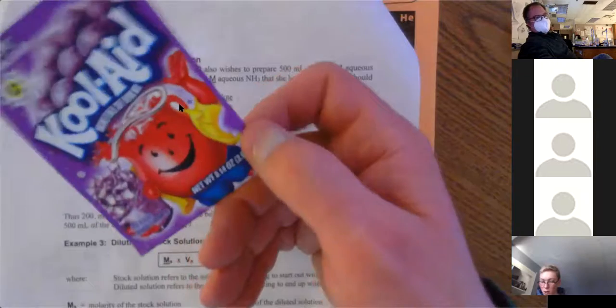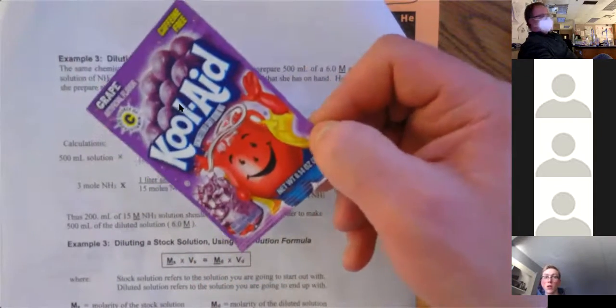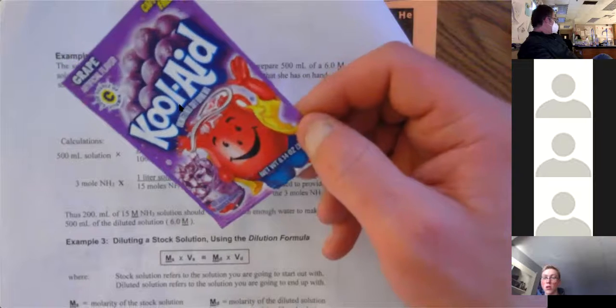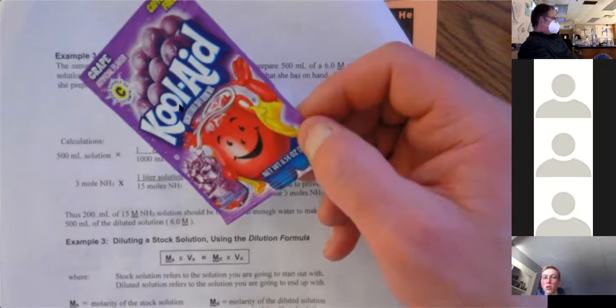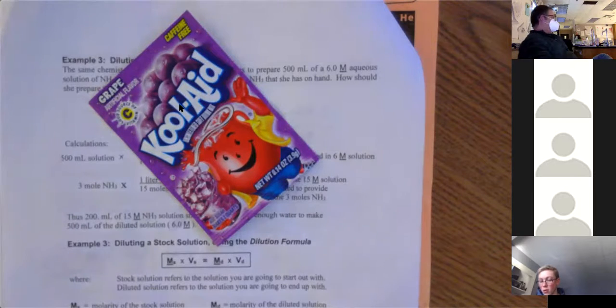How many of these little things, these are like $1 maybe, how many of these little things can you ship in a big truck versus big old jugs of Kool-Aid? A lot more. A lot more.